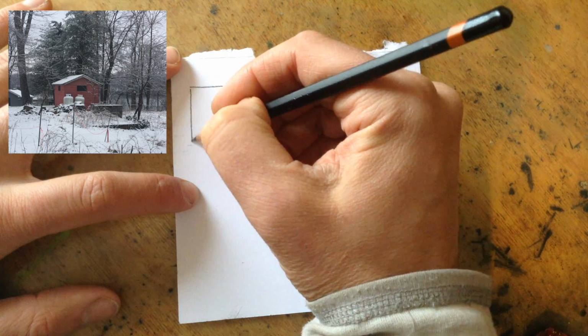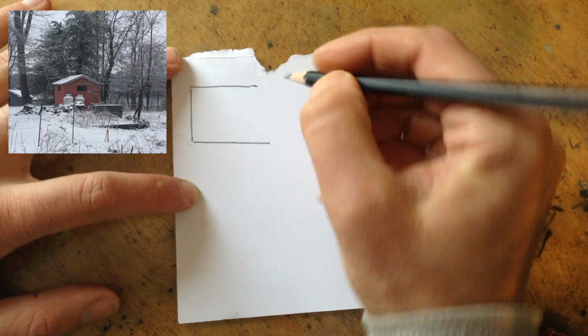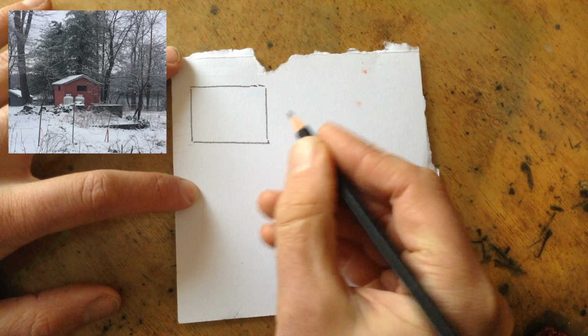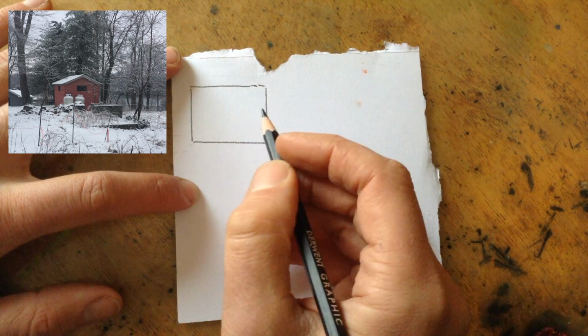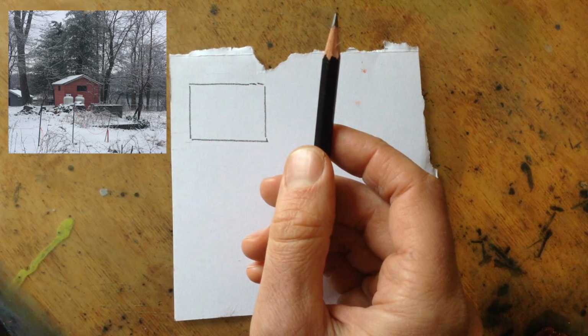I'm just making little boxes here, and I'm looking at our scene out the window. Not while I'm drawing the box, but to get my information. And so what I'm going to do is just sketch some different layouts.